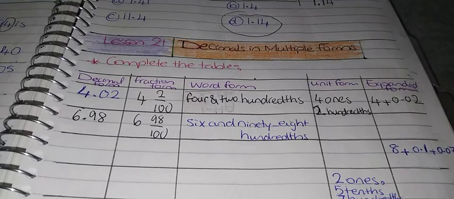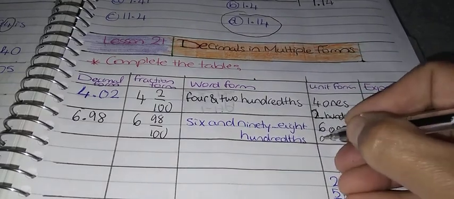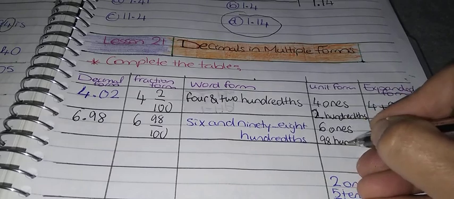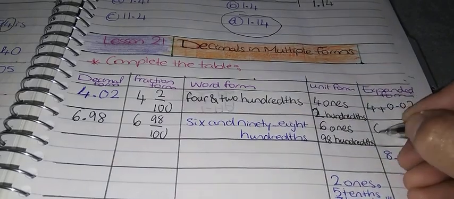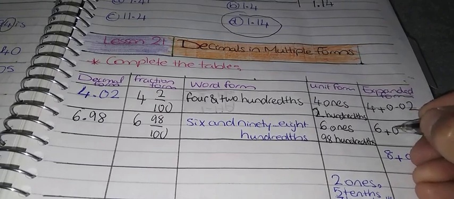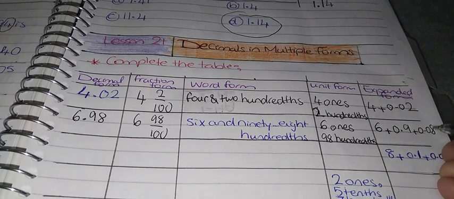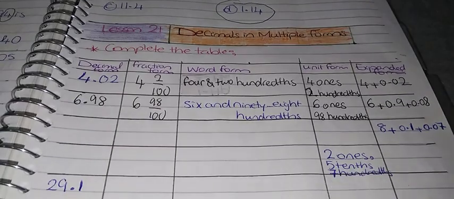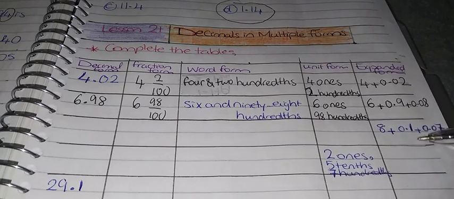The unit form is 6 ones and 98 hundredths. The expanded form is 6 plus 0.9 plus 0.08.